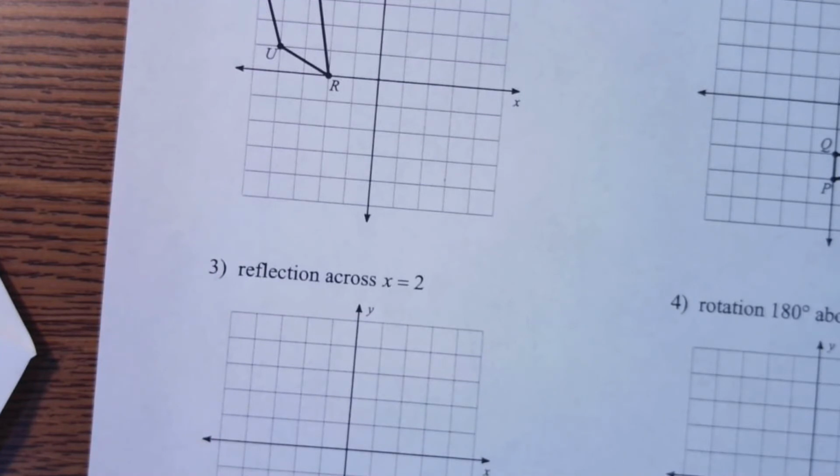Of course, I don't think anybody on the video can see this, but of course, don't put the parentheses. It's supposed to be those little, I'll show you. All right, that's translation. That's what it should look like. Pre-image, image. Reflection across x equals 2. The mirror for x equals 2 is right here. It's vertical. Right?